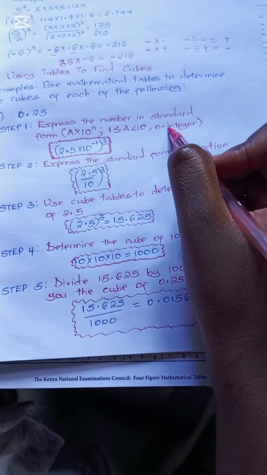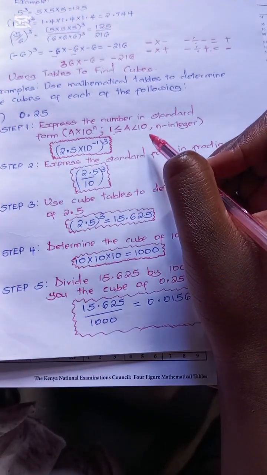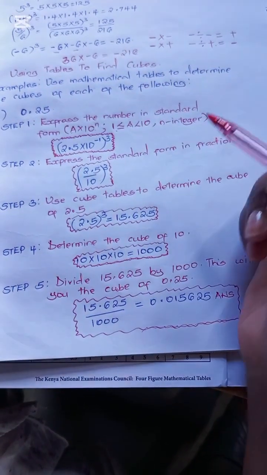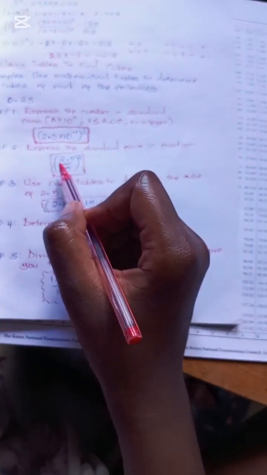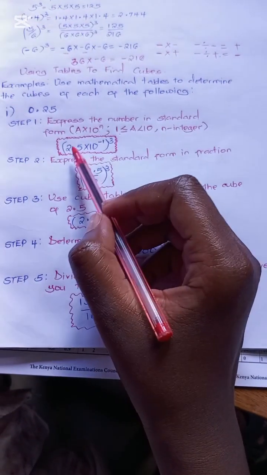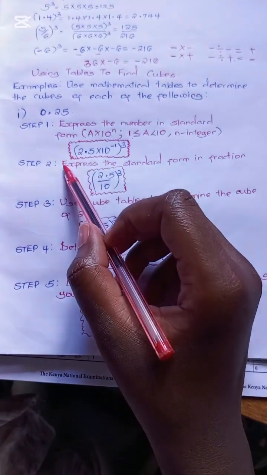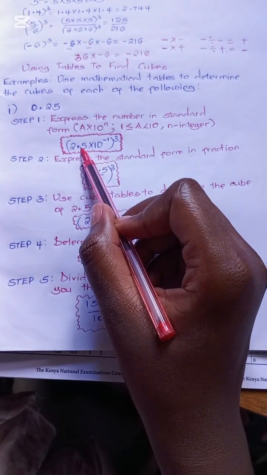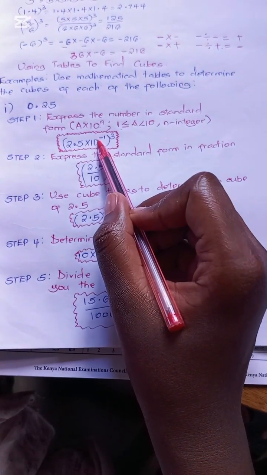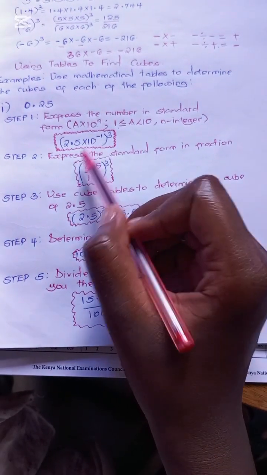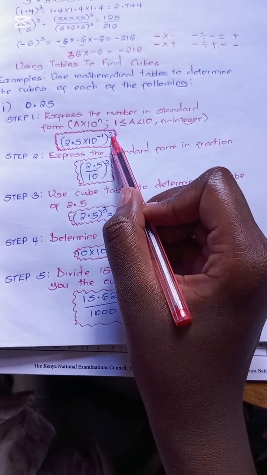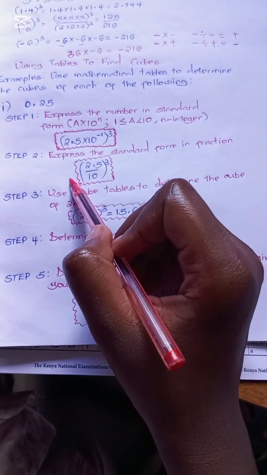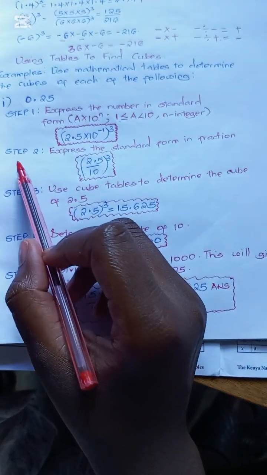N is an integer and it can be either negative or positive. So 0.25 in standard form will be 2.5 multiplied by 10 power negative 1. You get the cube of that. That is the first step.